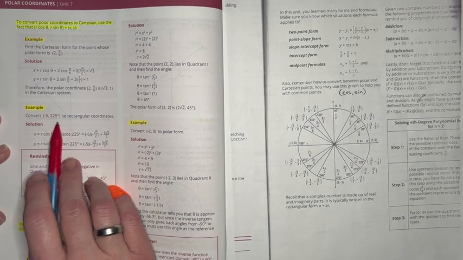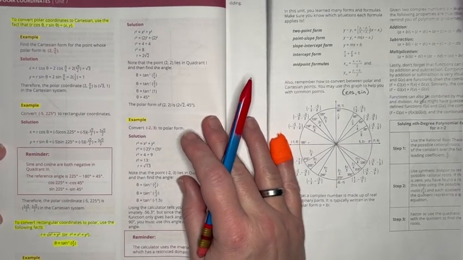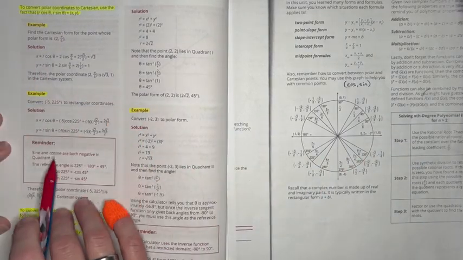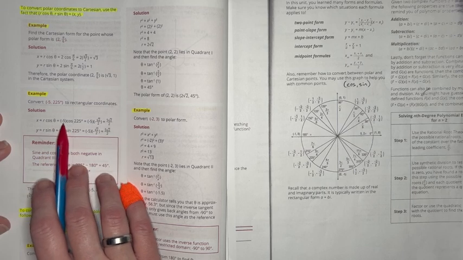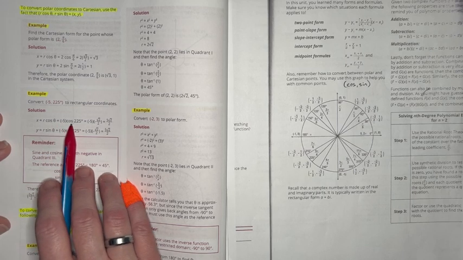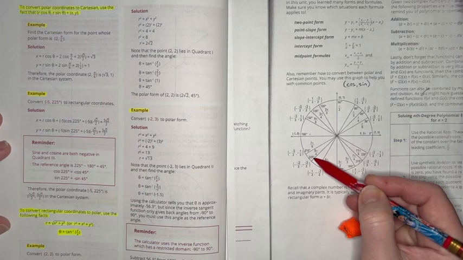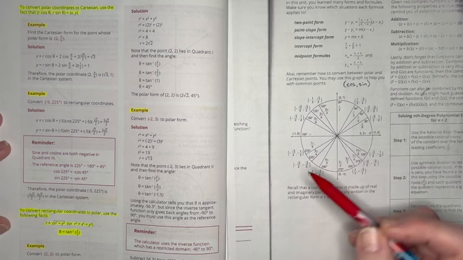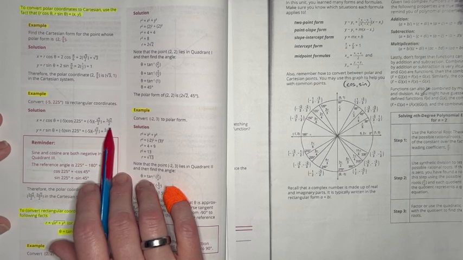So again, here's another example. Convert this polar coordinate, because we have a distance and a degree angle, to rectangular coordinates. Now they switched their vocabulary, but it's the same thing. Cartesian, rectangular, same thing. Again, we're going to do the same process, right? So my x is going to equal r times the cosine of theta. -5 times the cosine of 225 degrees. 225 degrees is here. The cosine of that is negative square root of 2 over 2, which is what they've put here. So it becomes positive 5 times the square root of 2 over 2.